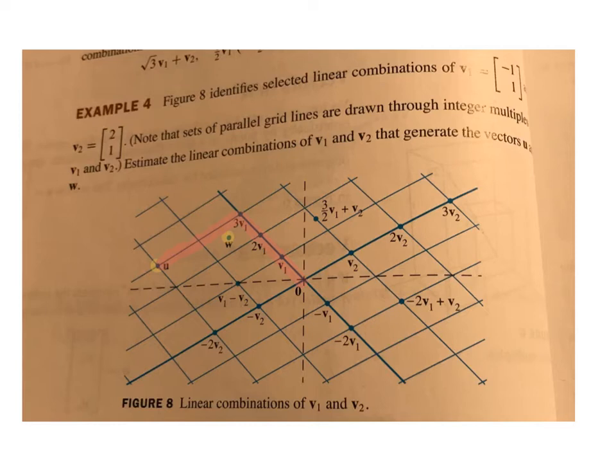Notice how now I got to my u vector, right? So how did I get to u? Let me write this at the bottom here: u is equal to 3v1 minus 2v2. That's how I built that vector out of v1 and v2. So u is a linear combination of the v vectors.